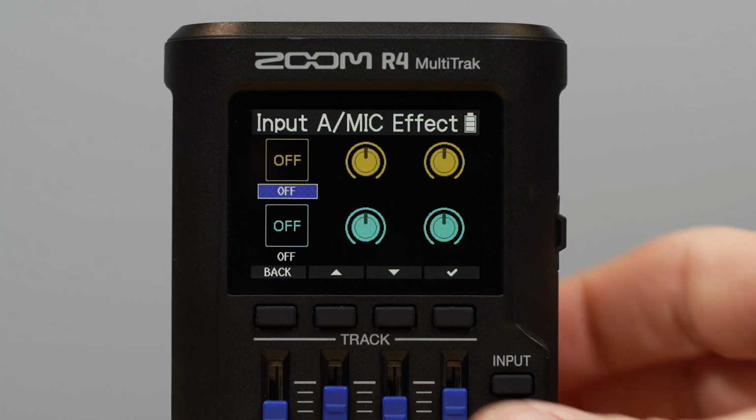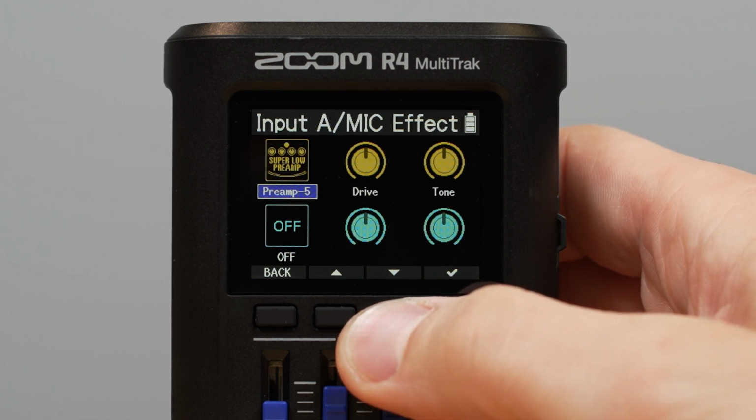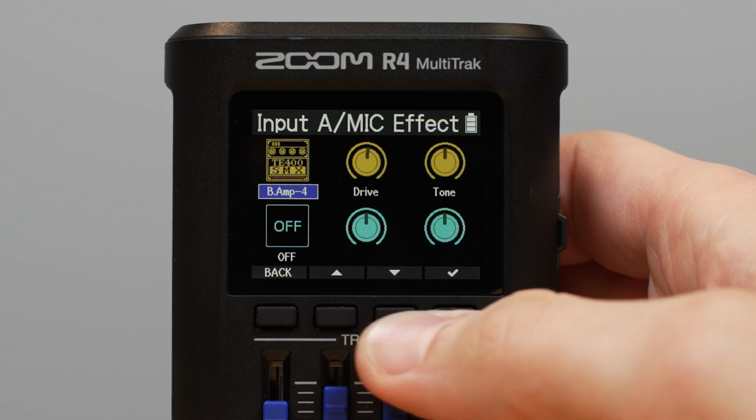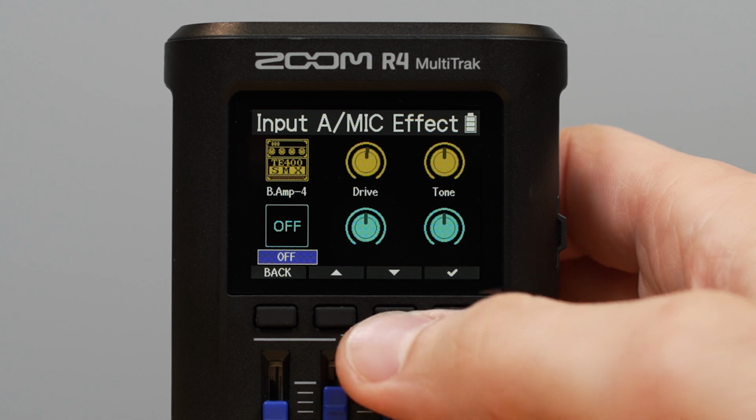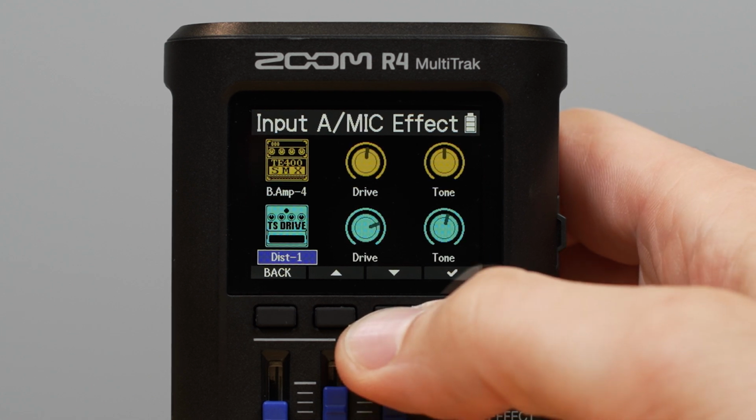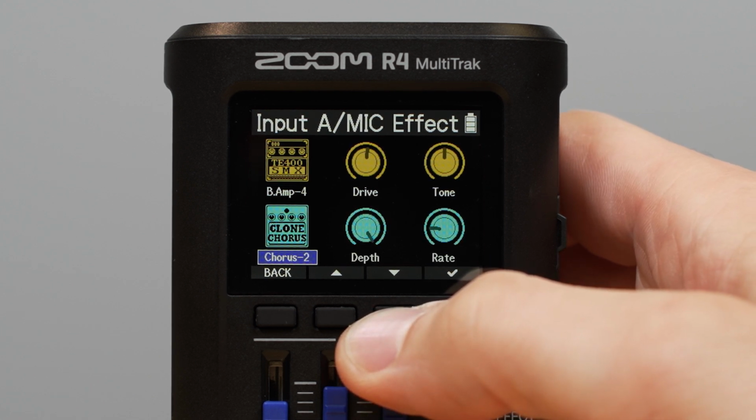Input effects can be applied to input A or the built-in microphone at the time of recording. You can select two effects. Slot 1 contains preamp, guitar amp, and bass amp emulations. Slot 2 contains emulations for compression, distortion, chorus, filters, and more.